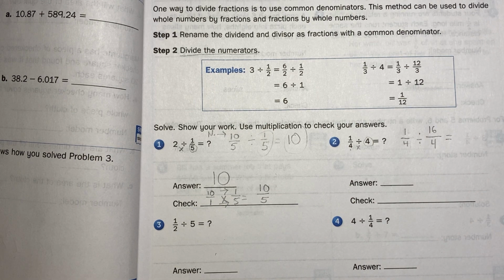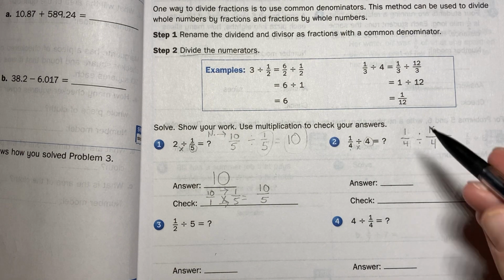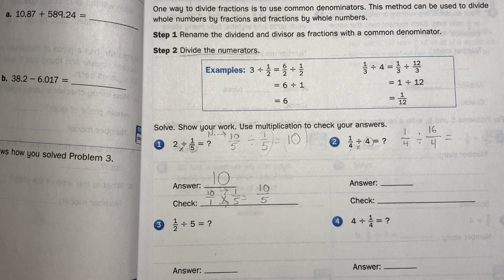I know you can do 10 divided by 1 or 16 divided by 1, that would be 16, but I wanted to refresh your memory of how we do 1 divided by 16. And normally that wouldn't really make sense. If you have, let's say, 1 apple, and you want to split it among 16 people, you're not going to get a whole number as an answer because you're taking that one whole and splitting it.